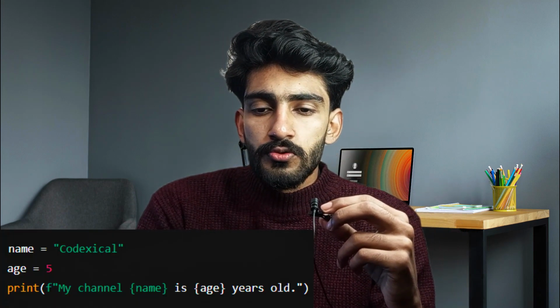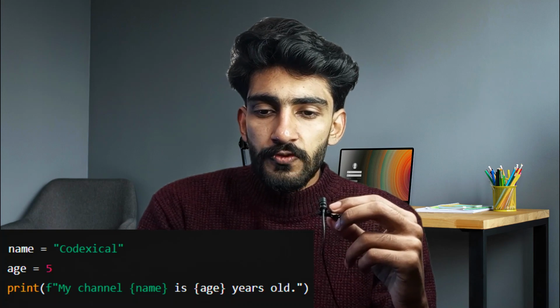And the next is string formatting. Python has three major formatting styles. Let's see them one by one. The f-string is the most modern and recommended, as this example shows: name is equal to "codexical" and age is 5.